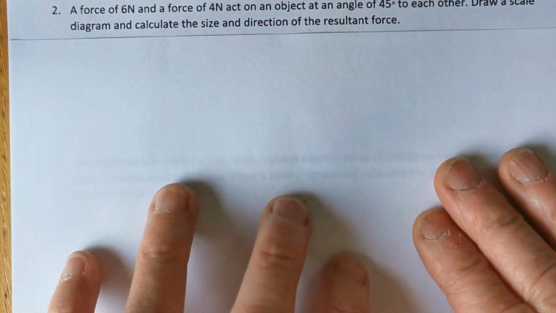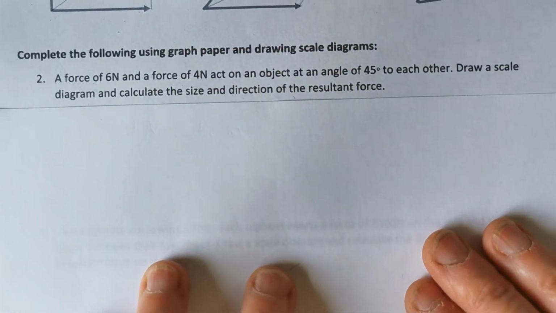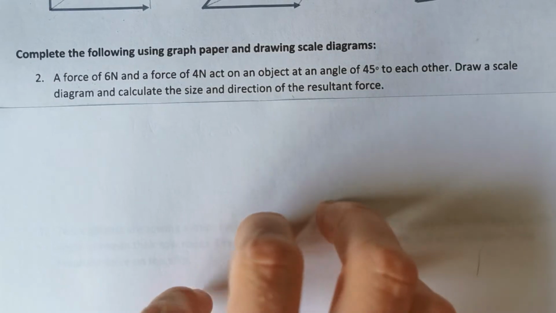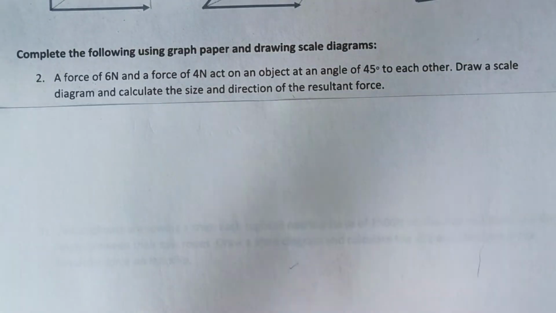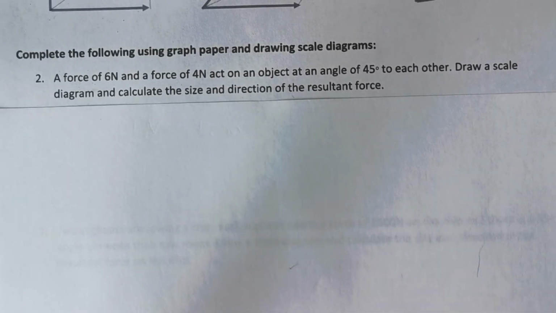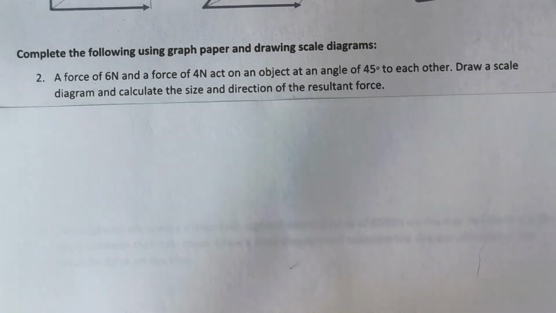Okay, down to business then in terms of drawing a scaled diagram. Let's have a look at this first question in detail. So we've got a force of 6 newtons and a force of 4 newtons acting on an object at an angle of 45 degrees to each other. Draw a scale diagram and calculate the size and direction of the resultant force.